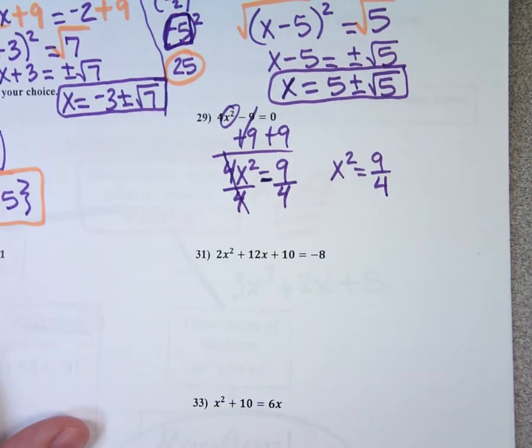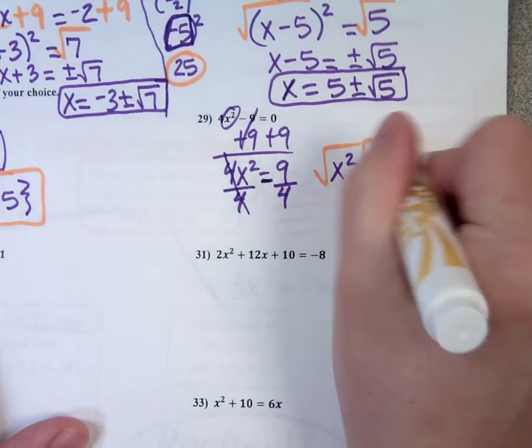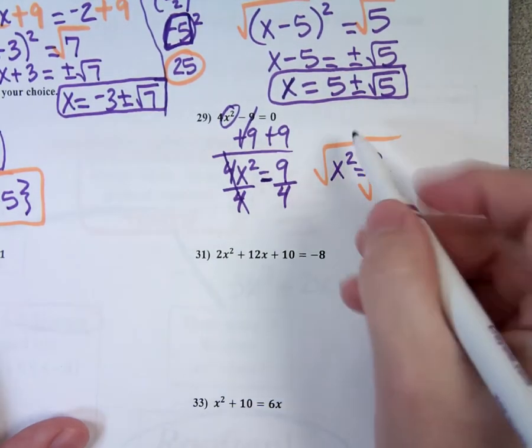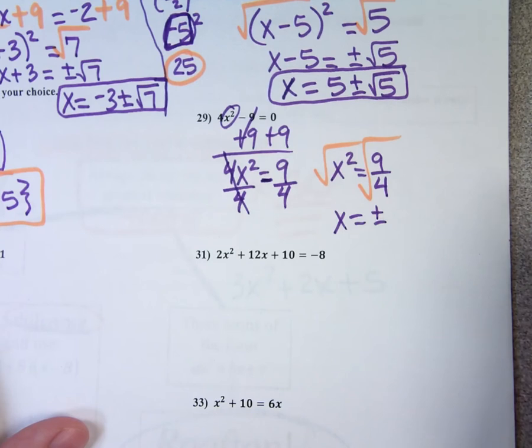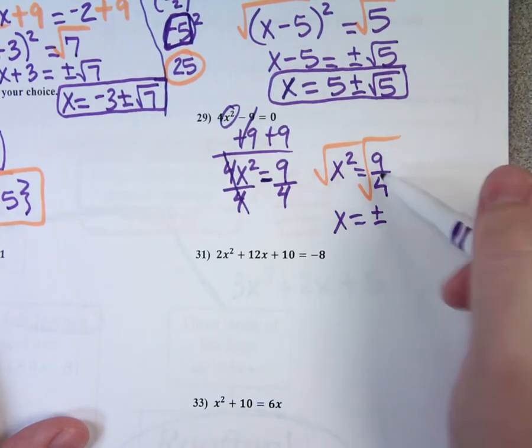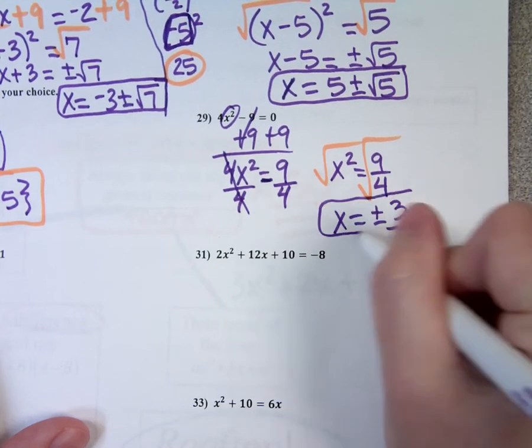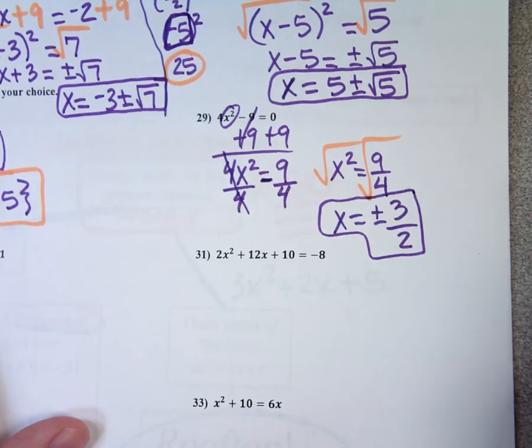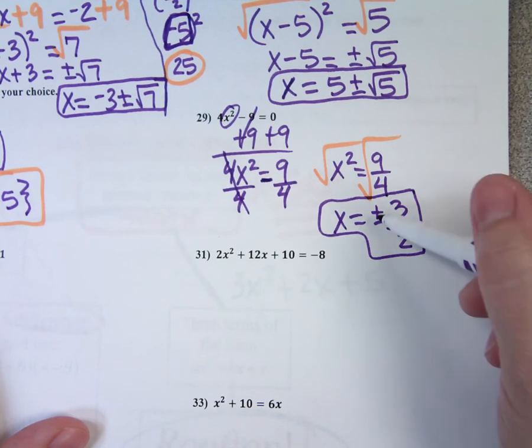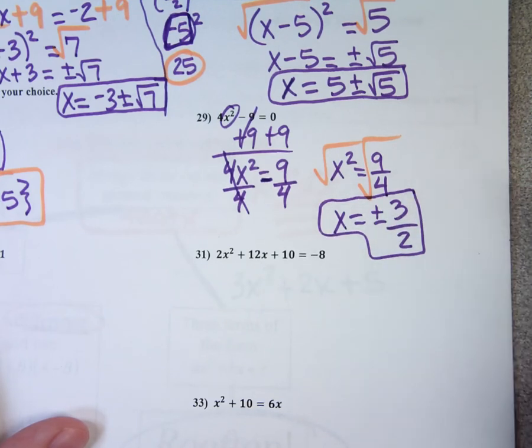And then to get rid of your squared, this is when we square root both sides. Remember, when you square root something, you have a positive and a negative answer. And this right here means square root of 9 over square root of 4. Well, square root of 9 is 3. Square root of 4 is 2. And there he is. So I have a negative 3 halves as an answer and a positive 3 halves for an answer.